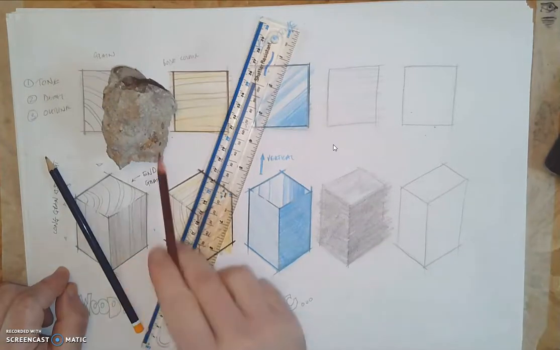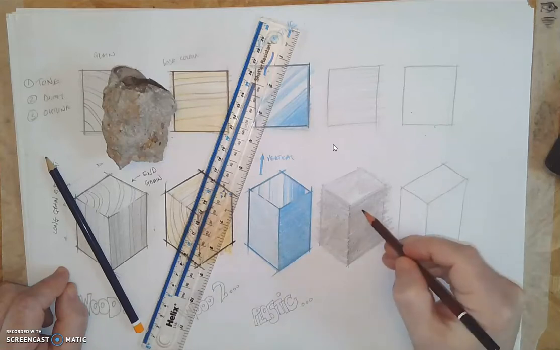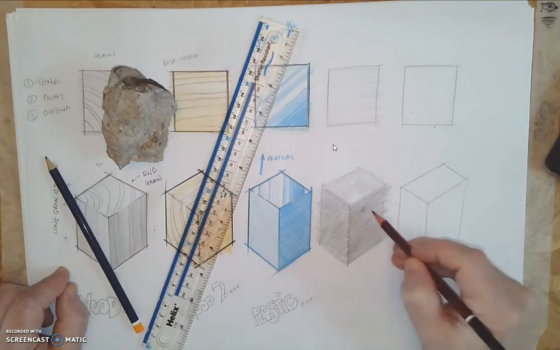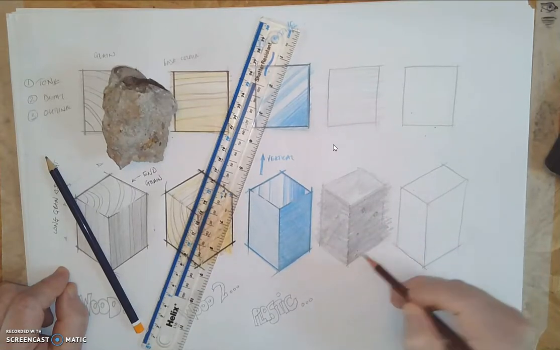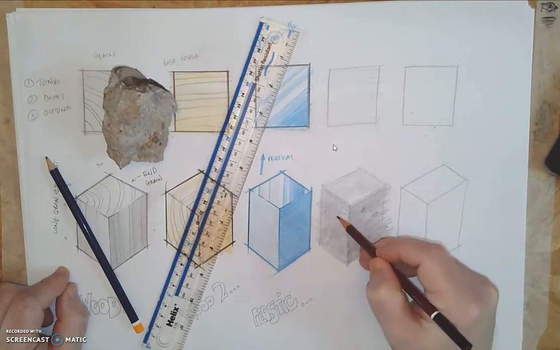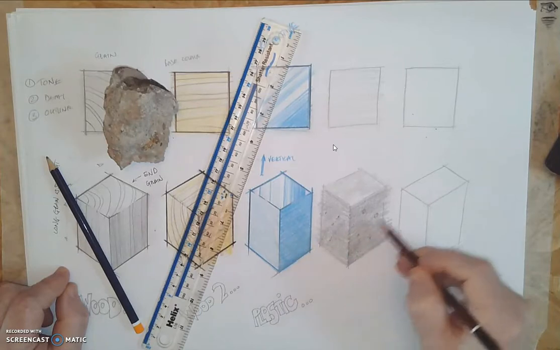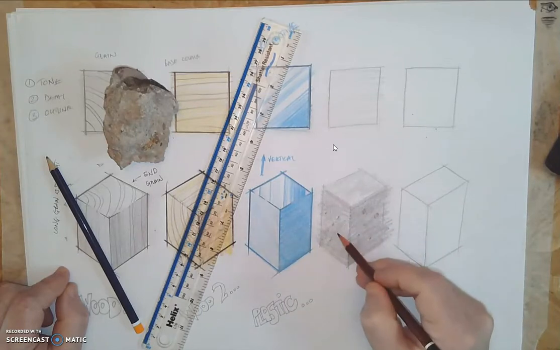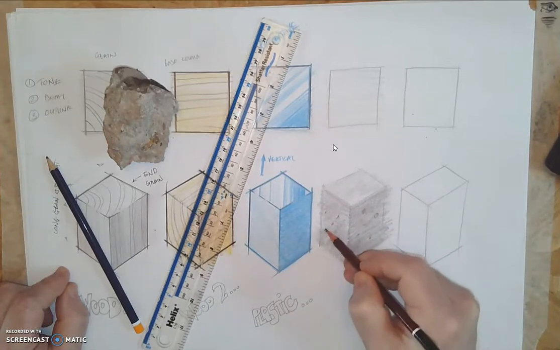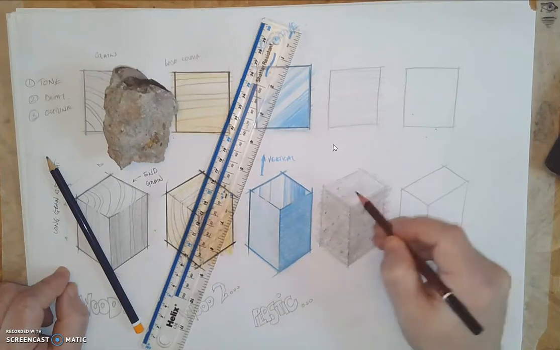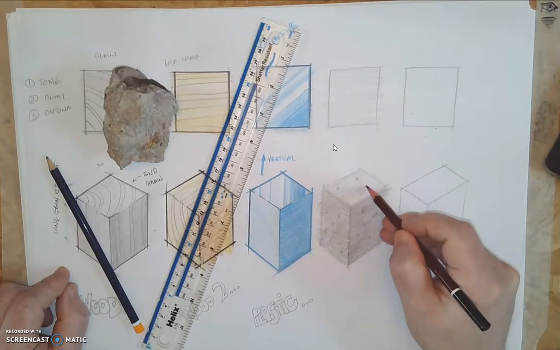Now I'm then going to go put in my aggregate. So I'm going to start thinking about some stones. So I'm just going to have little bits of stone. Now what I don't want to do is make this into a dice. I don't want to have 3 circles on one side, 5 circles on the other side. So I'm just going to add in some random little stones again on top, maybe some bigger ones.